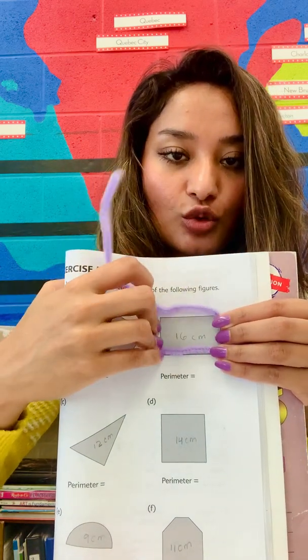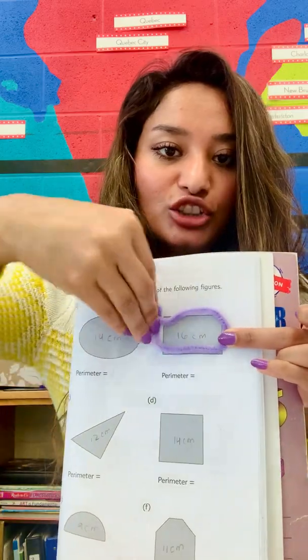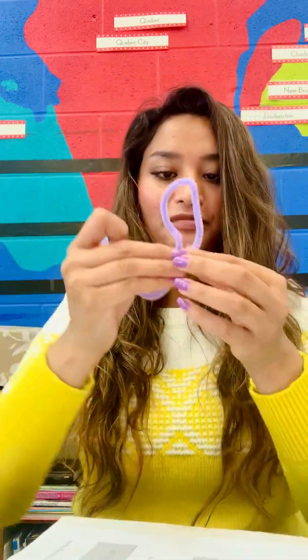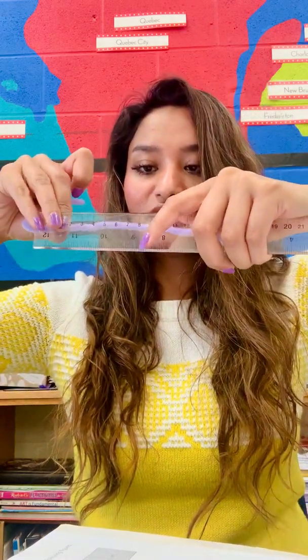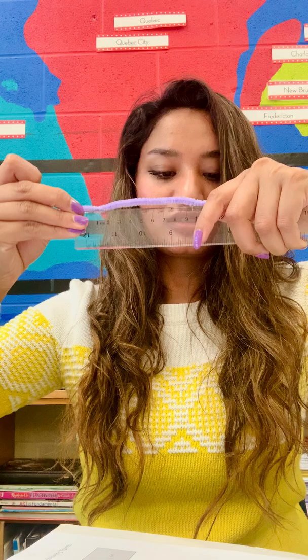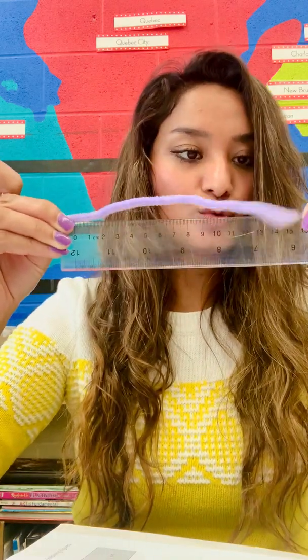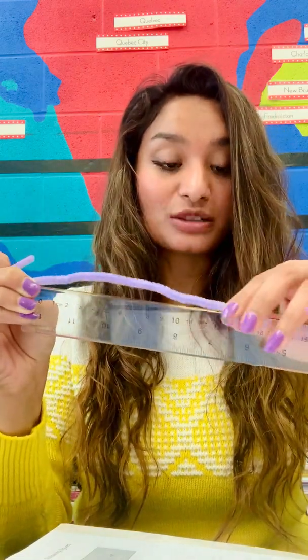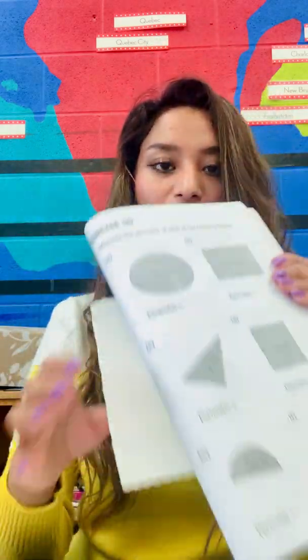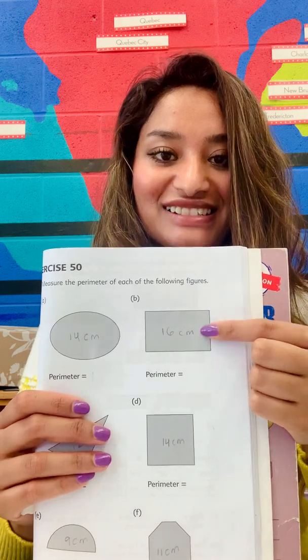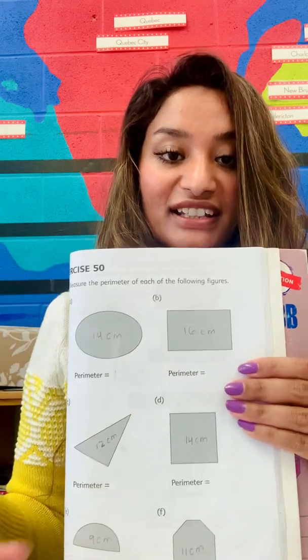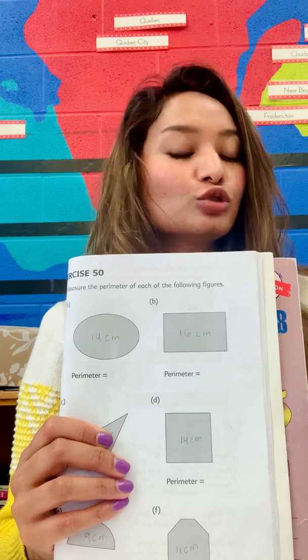So here you go. Once you have it, you remove it from your picture, and again, straighten it out, hold up your ruler, and measure, and it comes to 16 centimeters. Okay, so that is the perimeter of my rectangle. So I would write 16 centimeters inside. And again, for the rest of the pictures, you'll do the same thing.